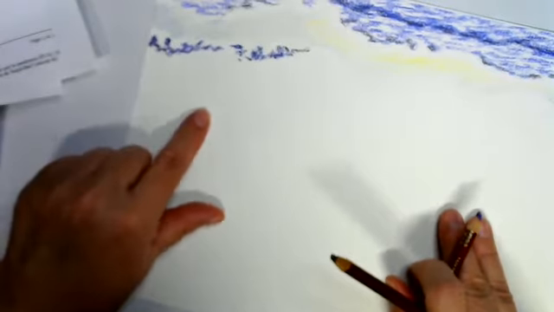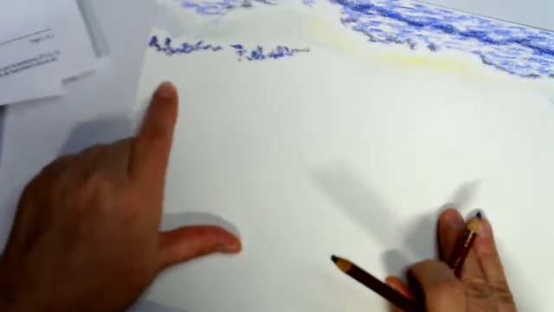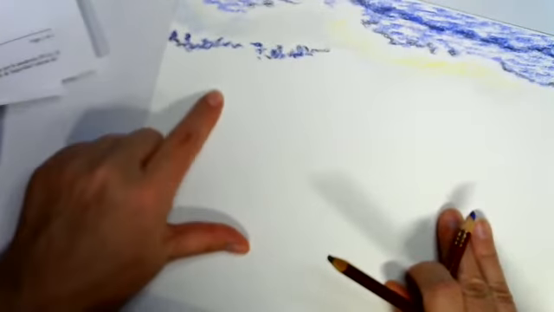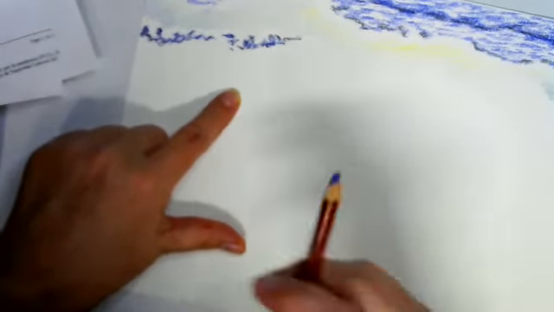Then I'm going to do the same thing for this section here, right underneath with all this foam. I want to do the squiggly hand.